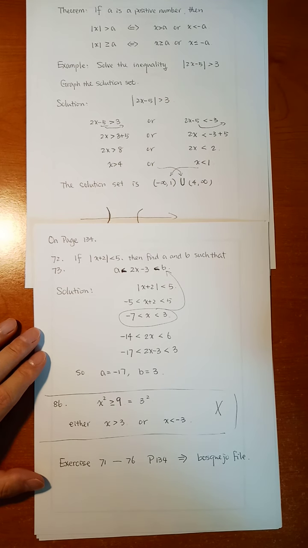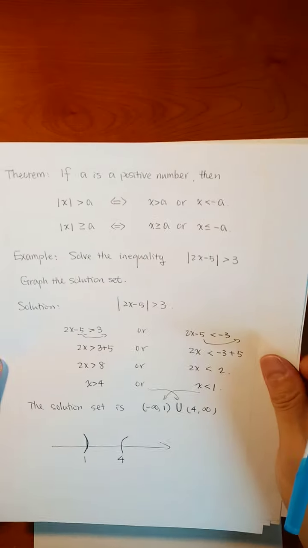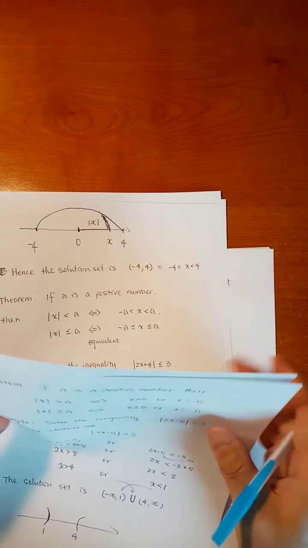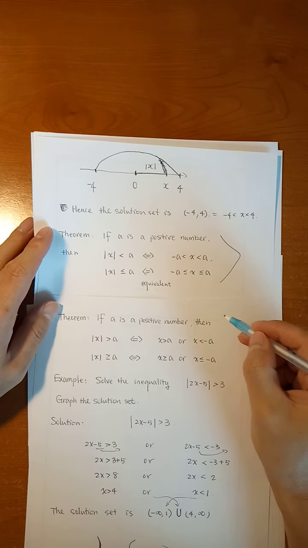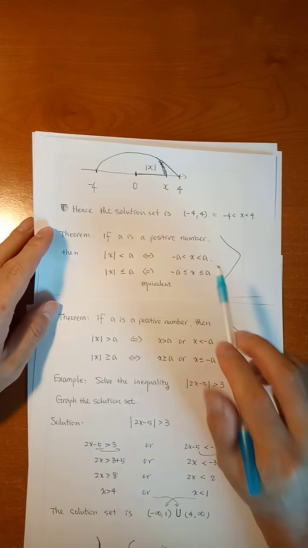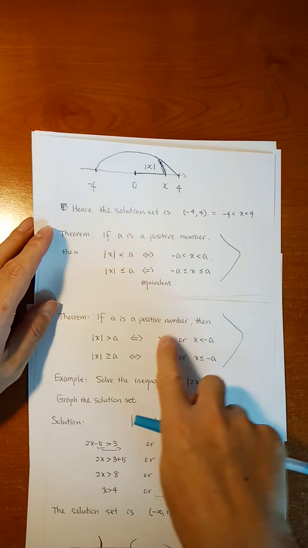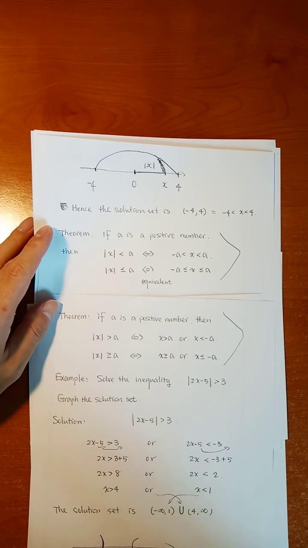We finished section 1.6, equations and inequalities involving absolute value. So keep in mind those two theorems. See, this theorem and this theorem are slightly different. If you have an inequality less than a, it is a combined inequality. If you have an inequality greater than a, you have two parts, either or. Okay, so they are different.